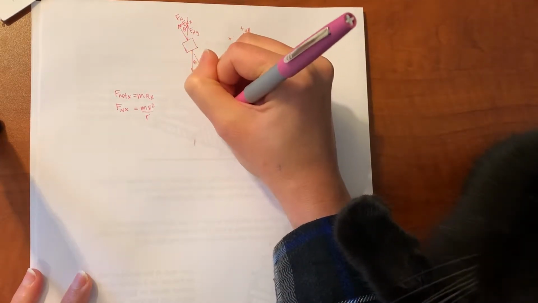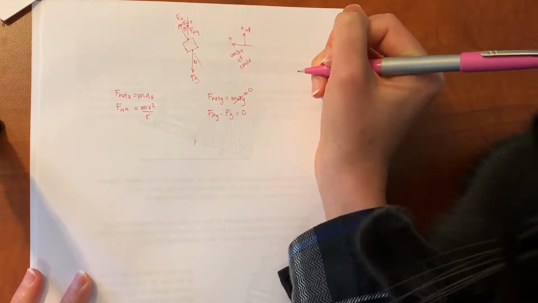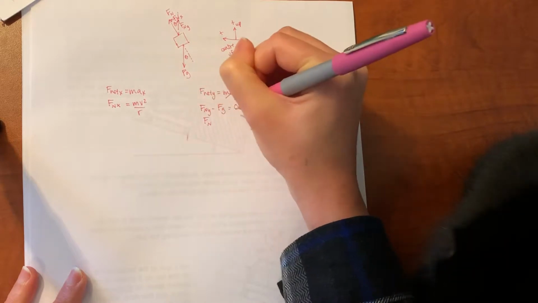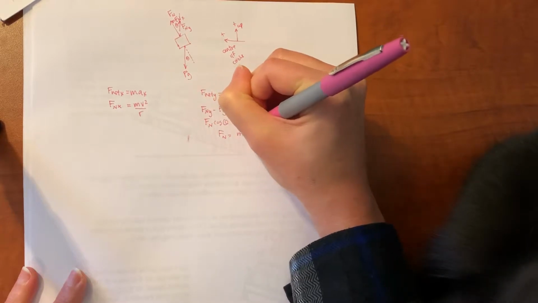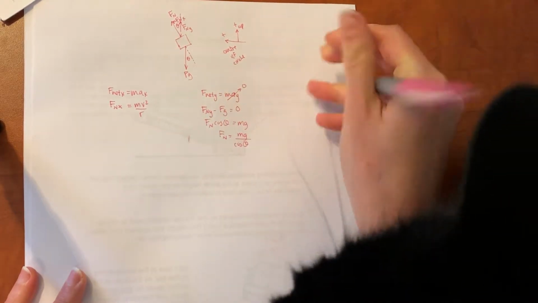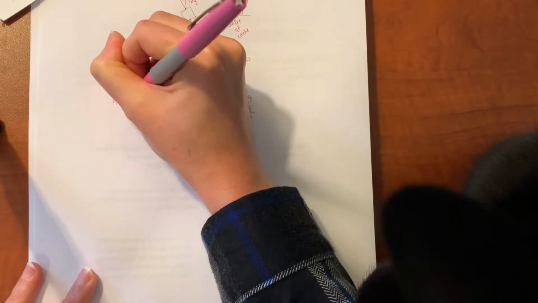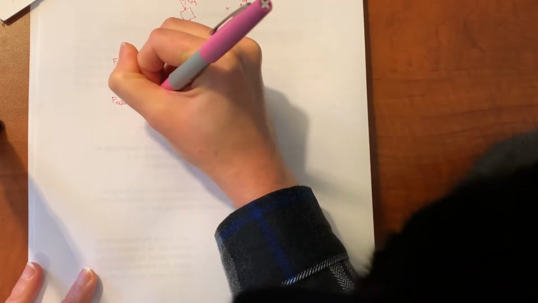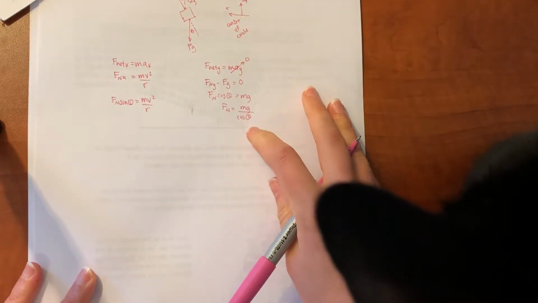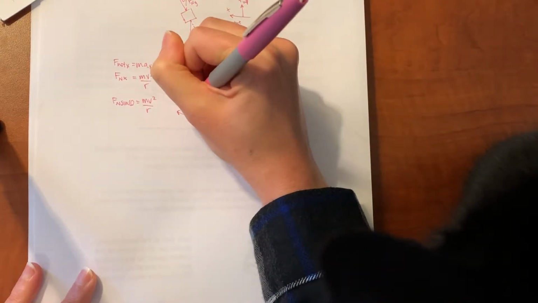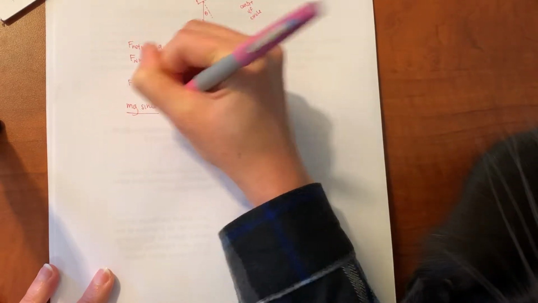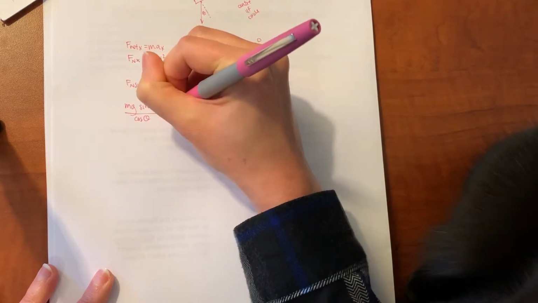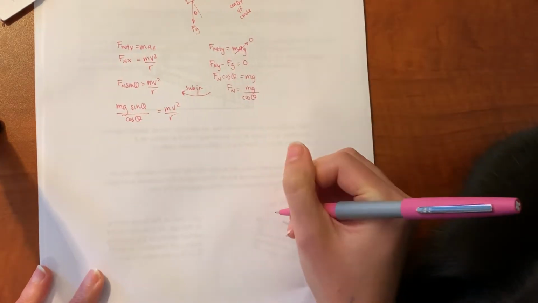So Fny minus Fg equals 0. Fny is just Fn cos theta. That's equal to mg. So Fn is equal to mg over cos theta. In the x direction, Fn sine theta is equal to m v squared over r. We're just going to sub one thing into the other, and we're going to get mg sine theta over cos theta equals m v squared over r.